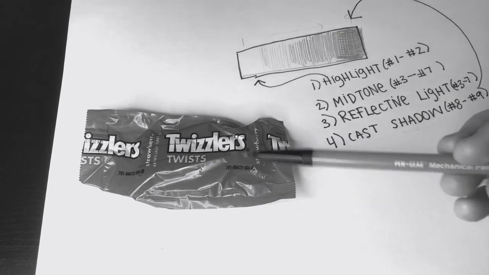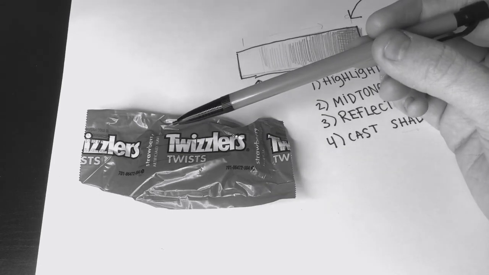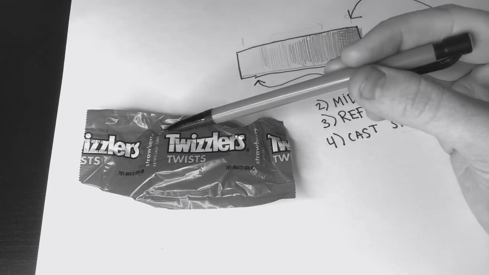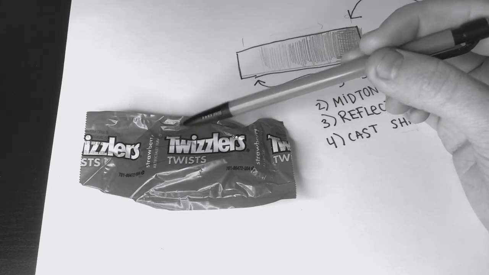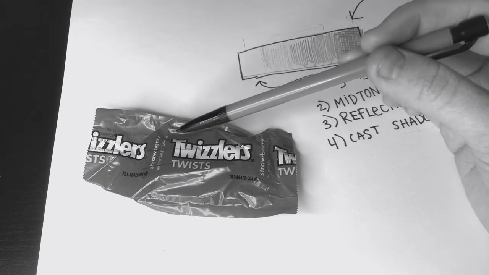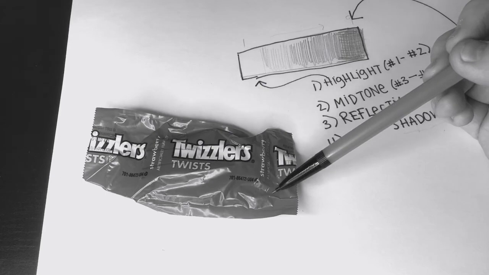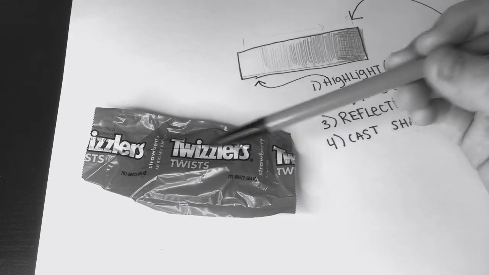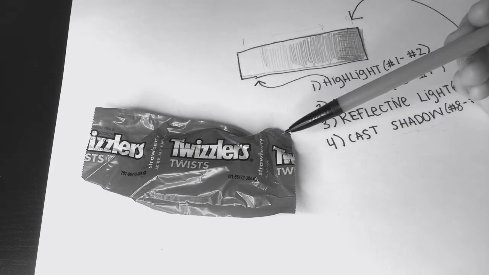Now, we have a wrinkly wrapper, which means we even have some cast shadows on our wrapper. And so sometimes they can be right next to the highlight, like this right here, because the wrapper is so 3D compared to the other ones, that there's some really dark areas in our piece. Look at that. The wrinkles are lifted up so high that they can actually cast a shadow onto other parts of our candy wrapper.